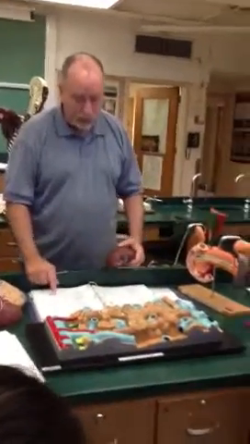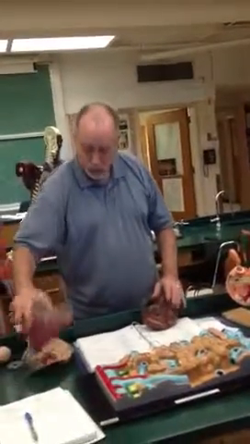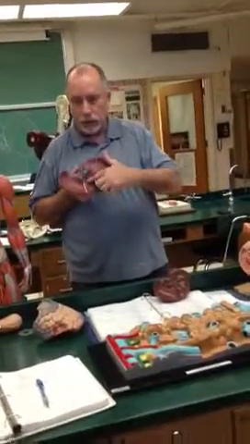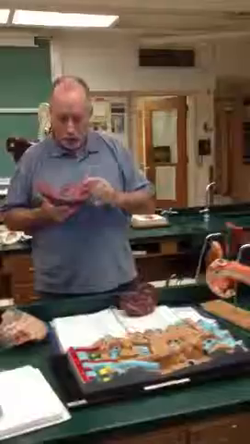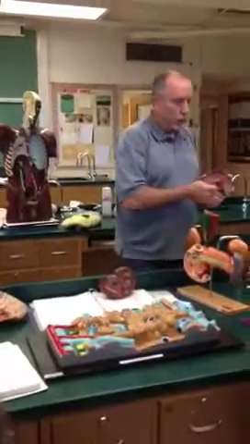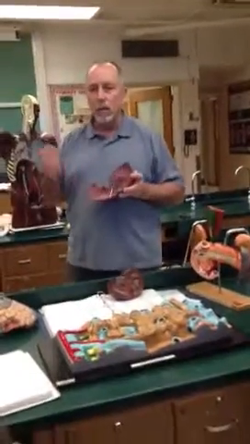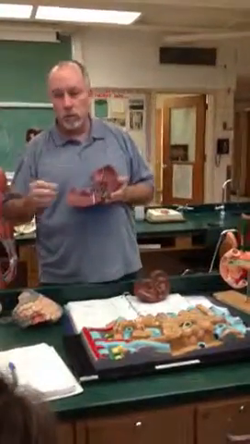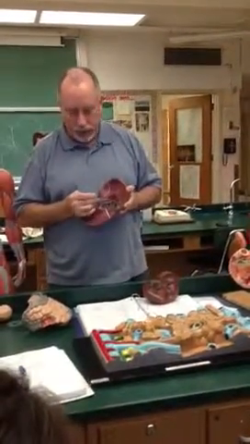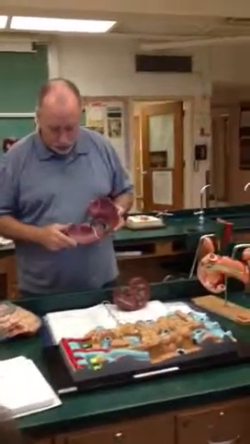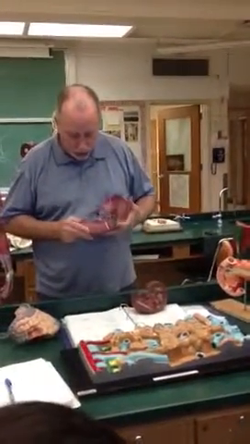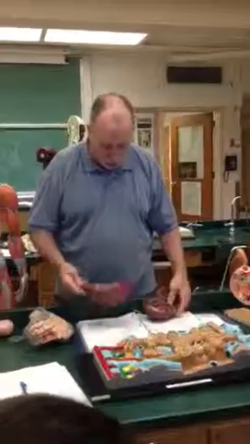Porta hepatis. See that? All that stuff under the porta hepatis? What the porta hepatis is, it's where things are entering and leaving the liver right here. So this whole area that's outlined in white right there would be the porta hepatis. Porta meaning like a port, like an entrance. Now see the four things that are in there?